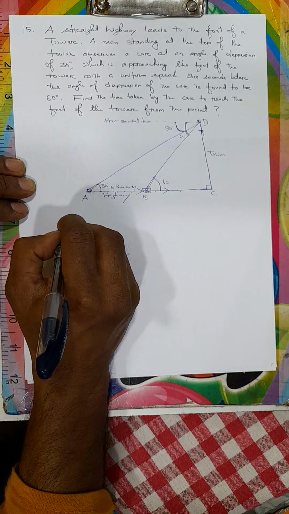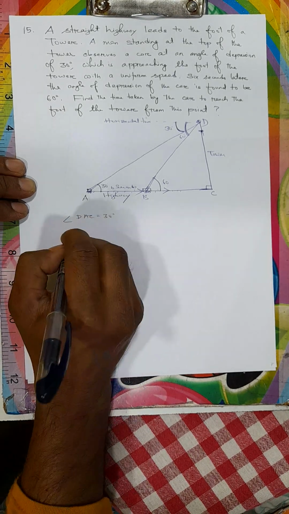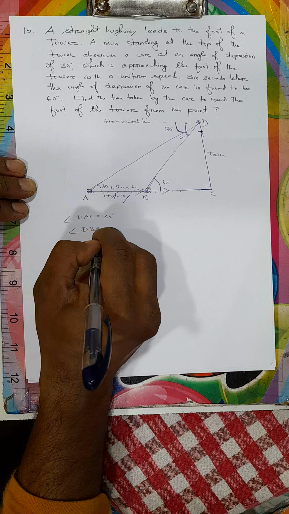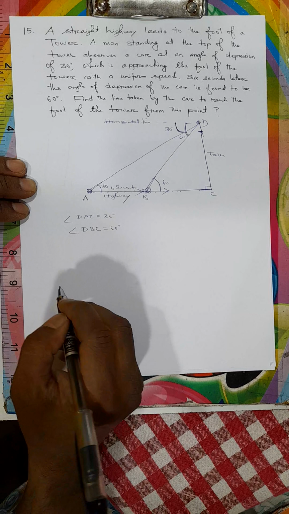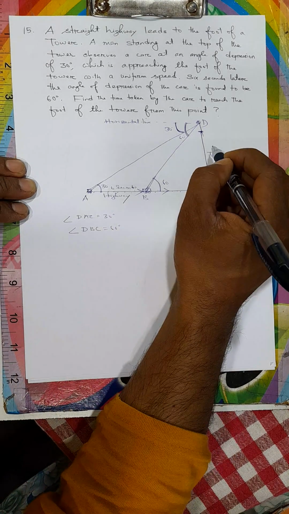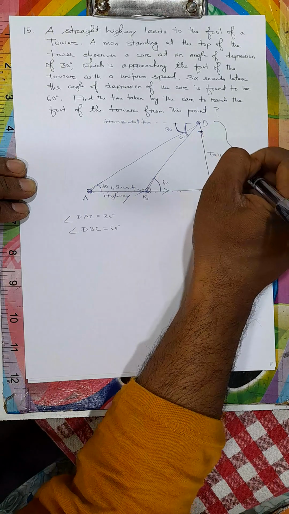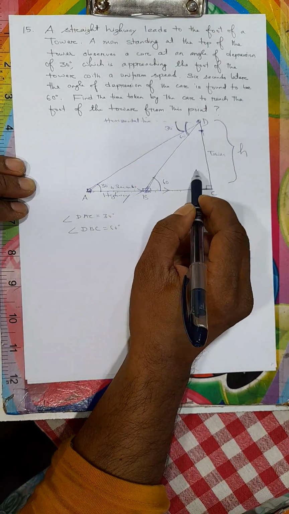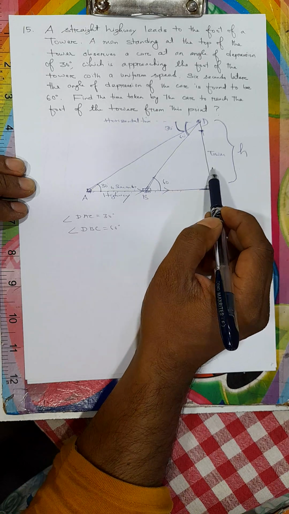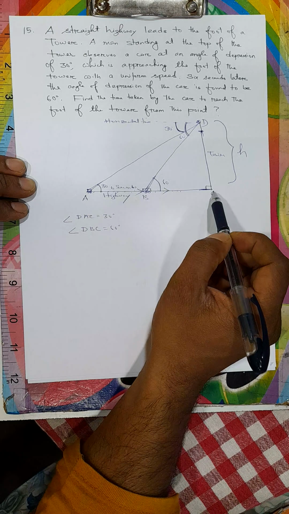So angle DAC equals 30 degrees, angle DBC equals 60 degrees, right? The height of the tower, including the height of the person, say this height is h. So let us find the relationship between h and BC, and again h and AC.